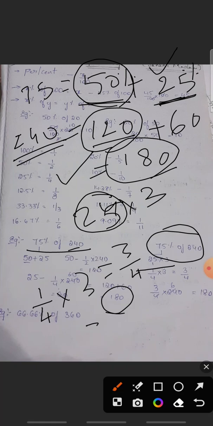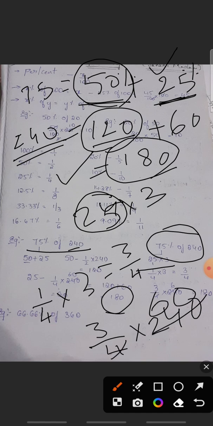And finally we calculate in this way: 3 by 4 into 240. This will be 60 times 3, which is 180. So this is one of the easy methods we can use to solve percentage values.